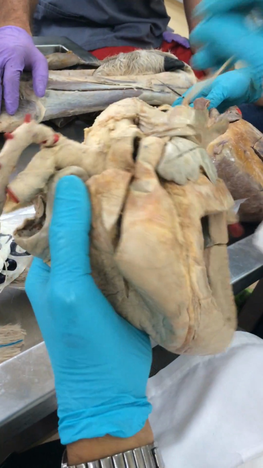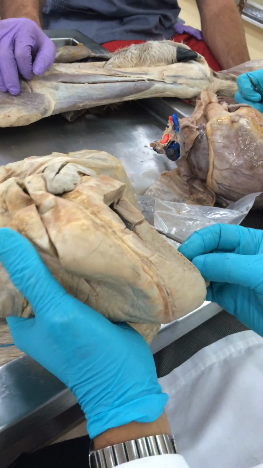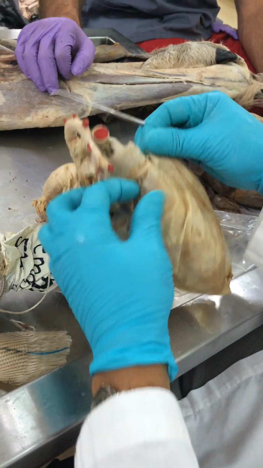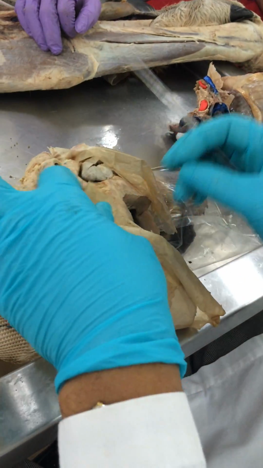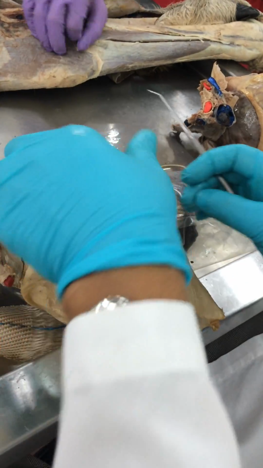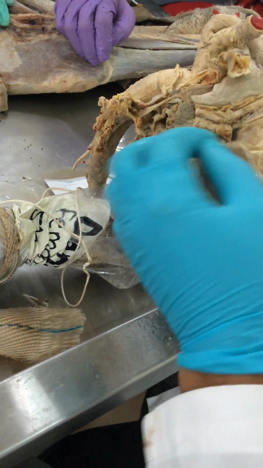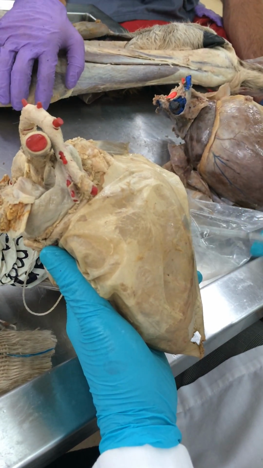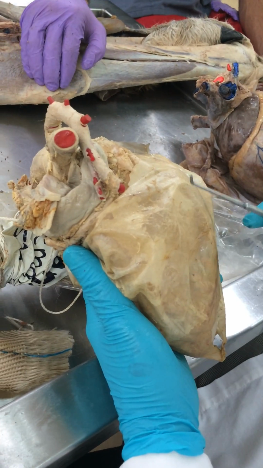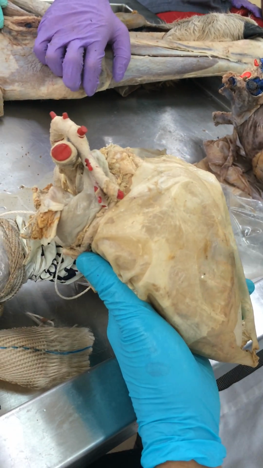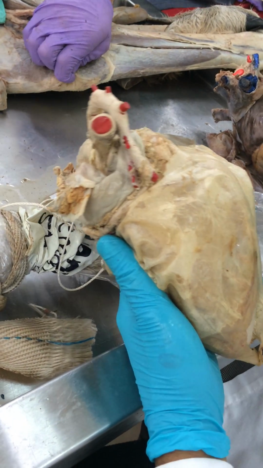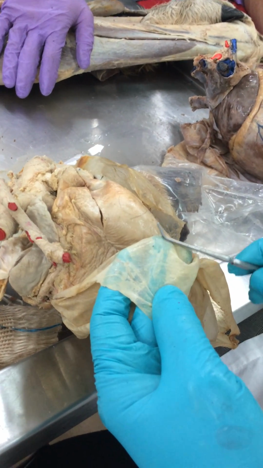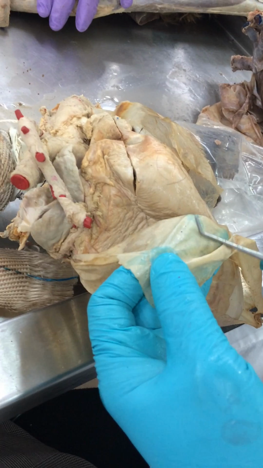Now, what is this winter coat that the heart is wearing? Good. Pericardium, made up of how many histological layers? Three, which are the fibrous layer, the parietal pericardium, and the visceral pericardium.